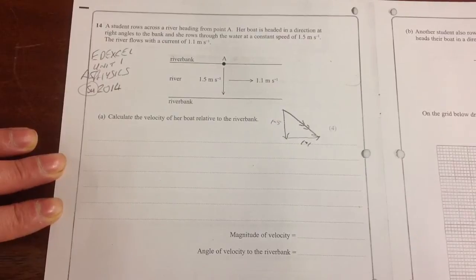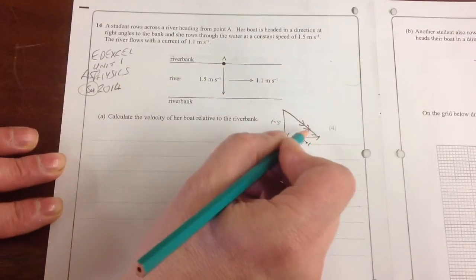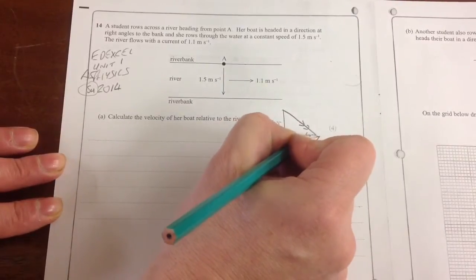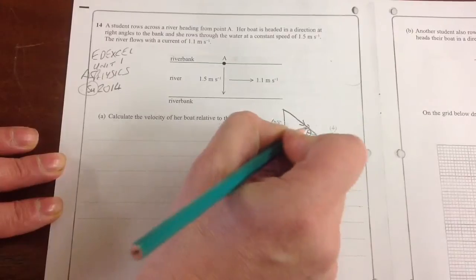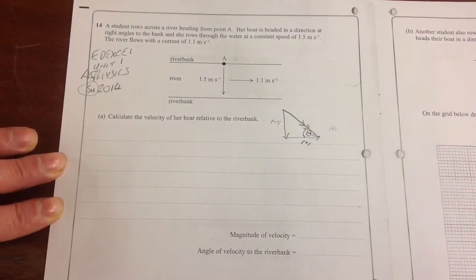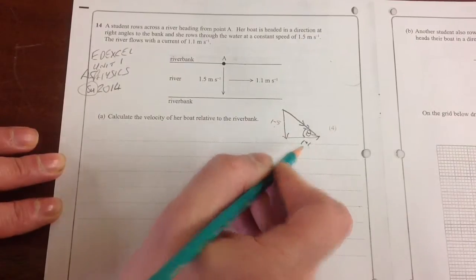And so that velocity will have a size, a magnitude, and a direction. And we're going to take the direction to the riverbank, so we'll take it to the horizontal. So there's going to be an angle in here that we're interested in, and that angle is going to be tan to the minus 1 of 1.5 over 1.1, because this is the opposite and this is the adjacent.